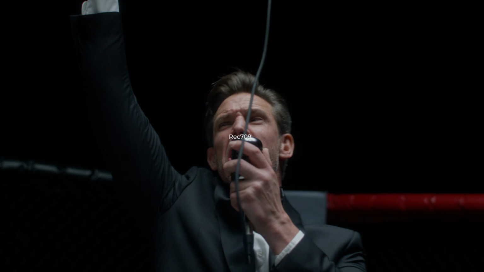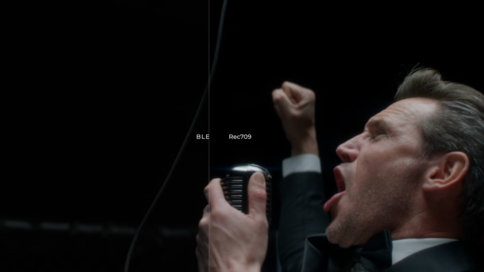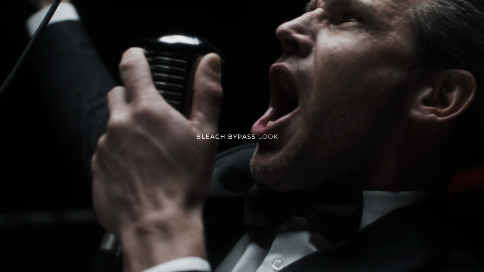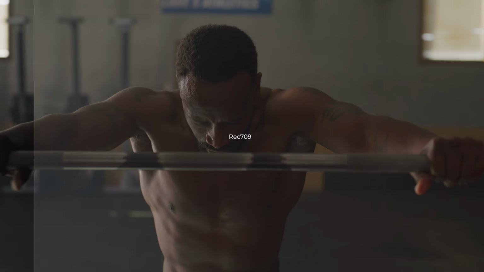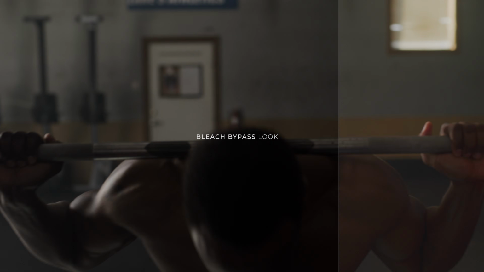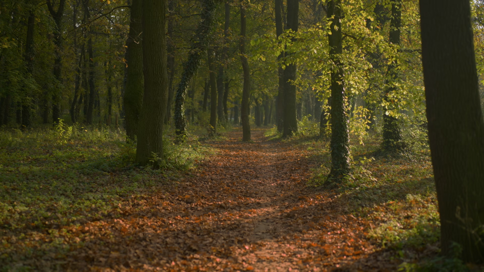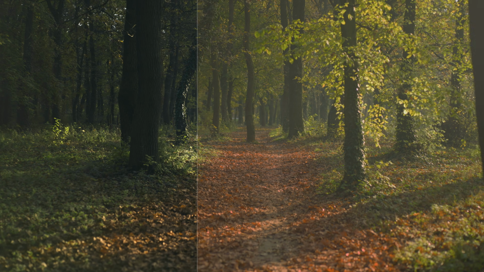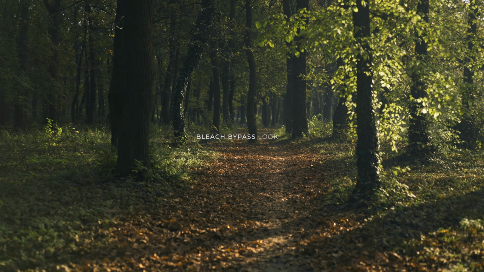In the earlier tutorial, we delved into a well-known technique to recreate the Bleach Bypass look in Resolve. The best part is that the customization options are endless. The possibilities are limitless, from adjusting the intensity of the effect to fine-tuning the color balance and contrast.